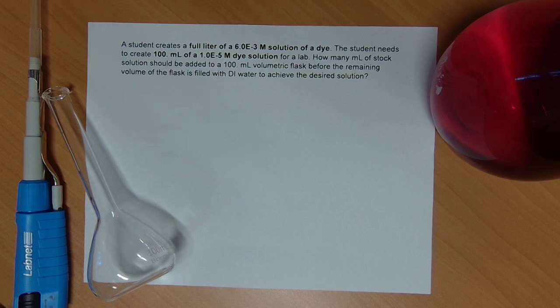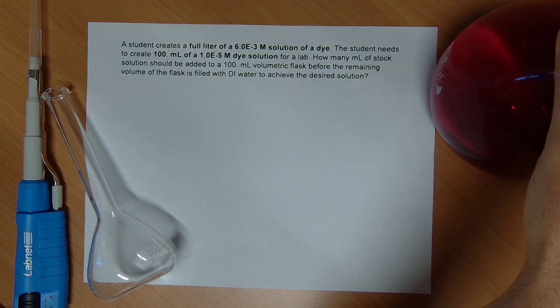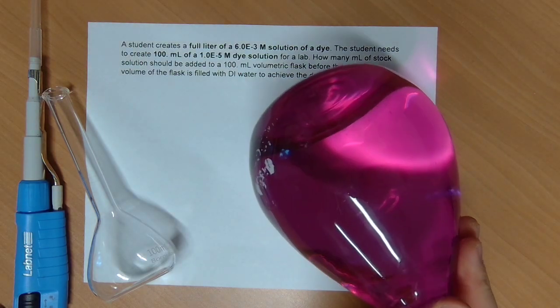Hello, chemists. We have another sample problem here that's going to deal with the dilution equation. I brought some visual aids here to help people visualize what this would actually look like in a chemistry lab. This problem is super realistic for something that we would do, and in fact that we will be doing in the second semester. So I brought, as you may know, my favorite dye.